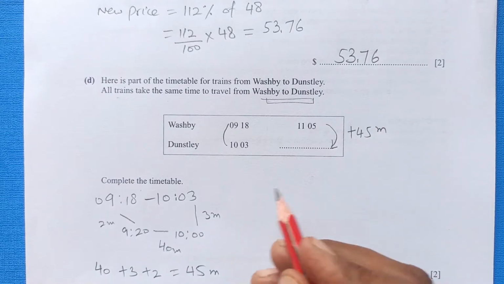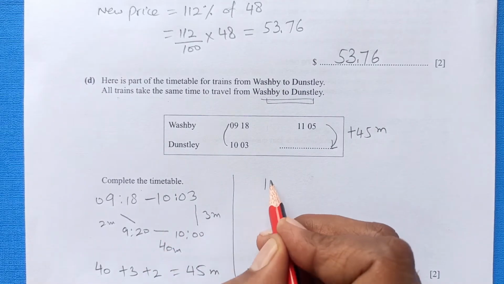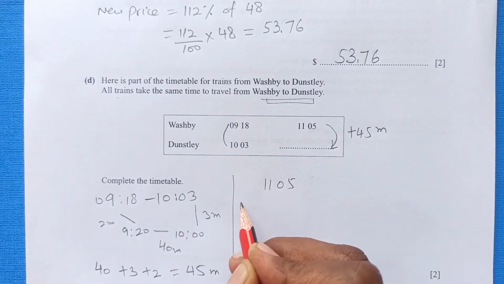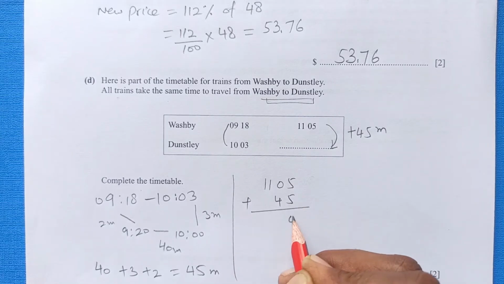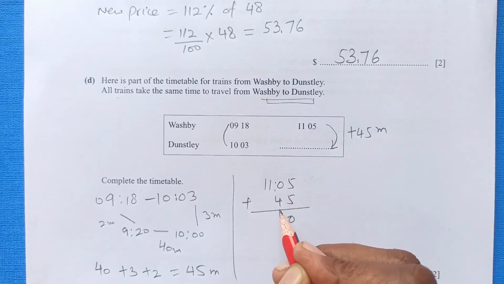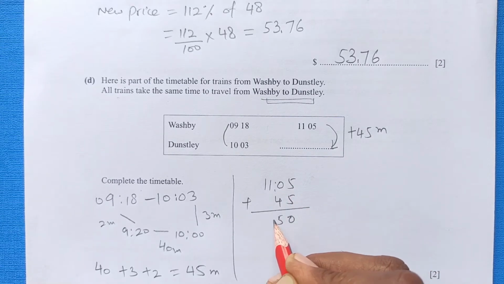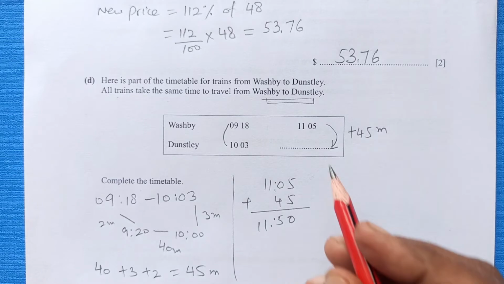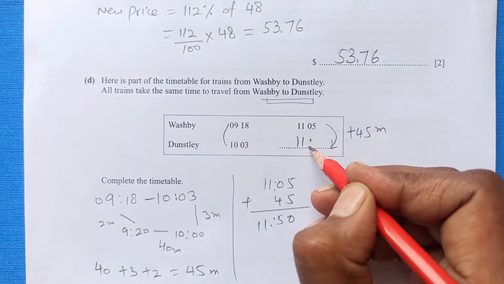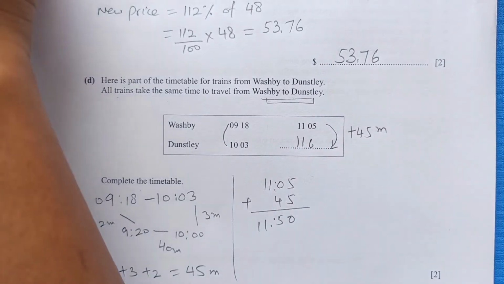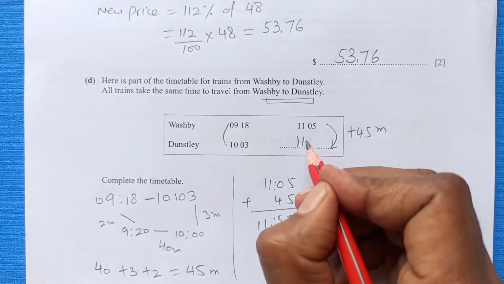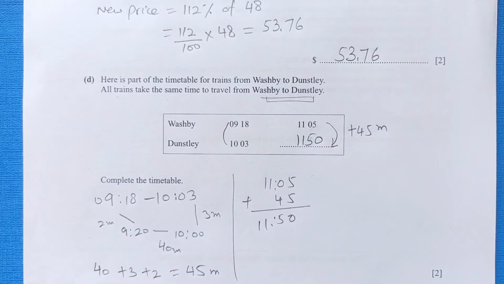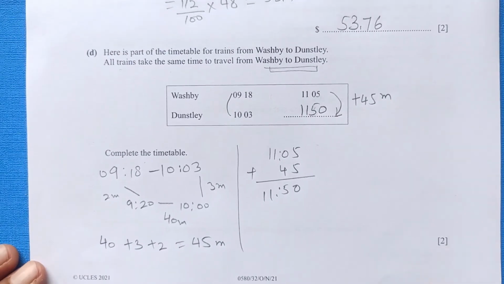So from here to here is also the same time. So we are going to add 45 minutes to that. So that will be 11:05 plus 45, right? So this is 5 plus 5, 10, it is 50. So the answer will be 11:50. You can just write it down the way we are given, 11:50. Okay, so that is the final answer for that one. So let's move to the next question.